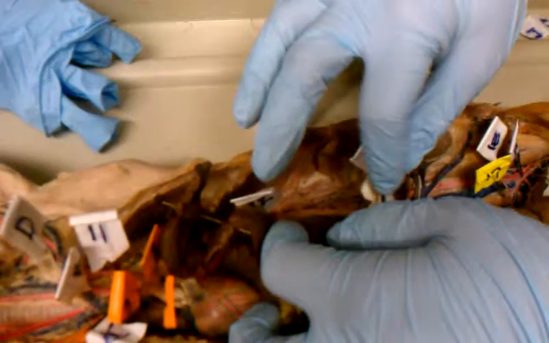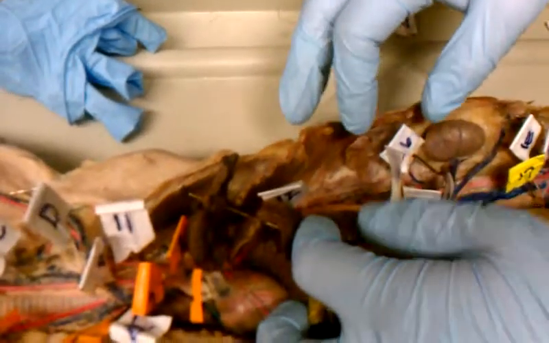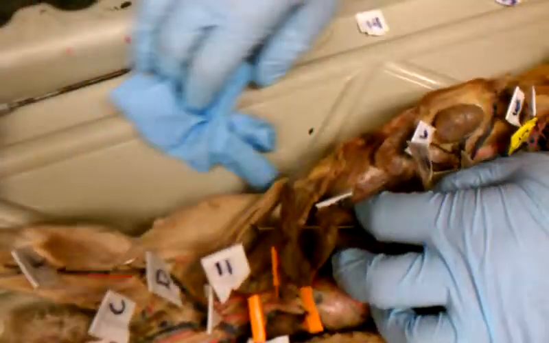Descending aorta, and then the first one to come off the descending aorta is the celiac trunk. Give me a probe. There's one right there. I don't want to touch it. Sticky one. Yeah.